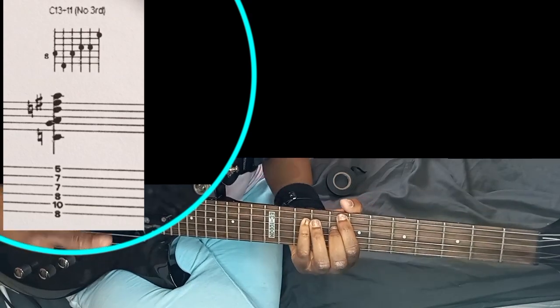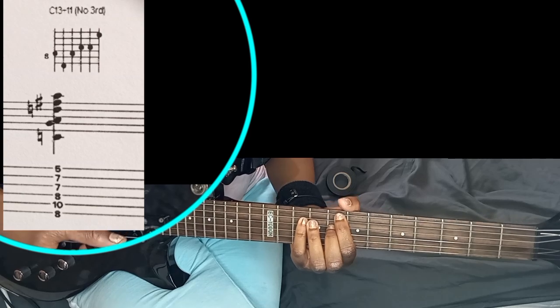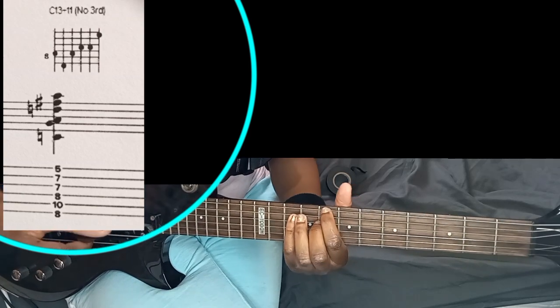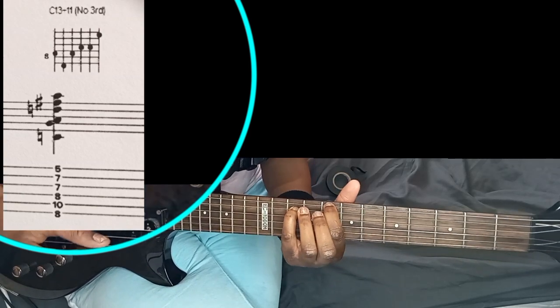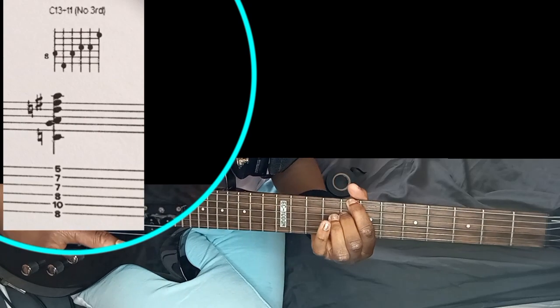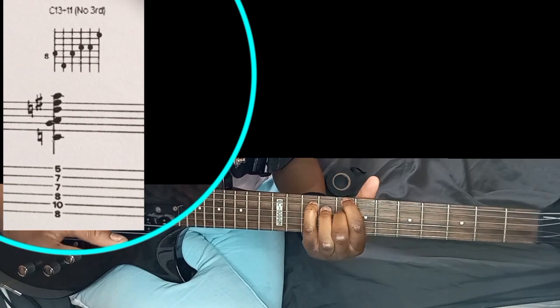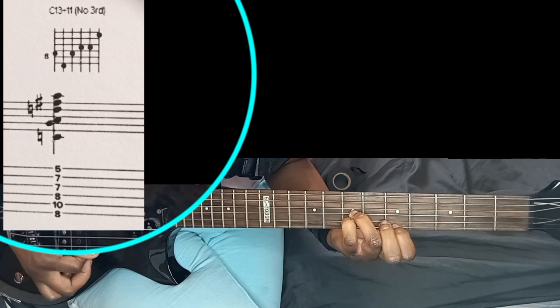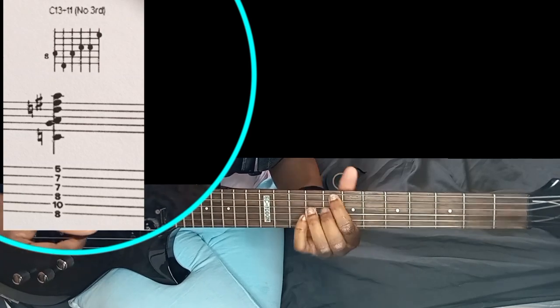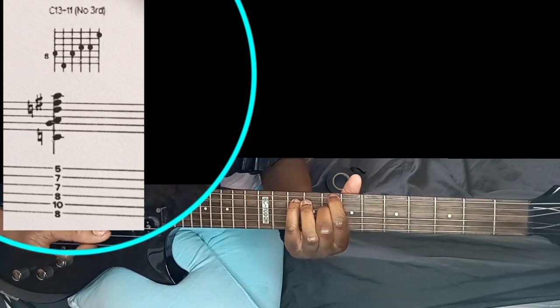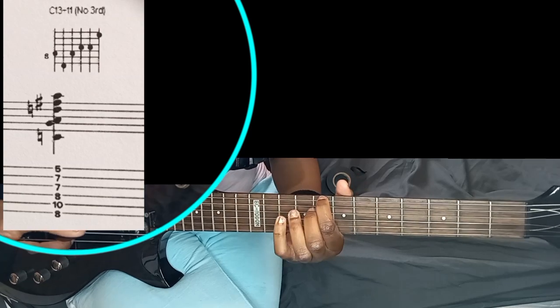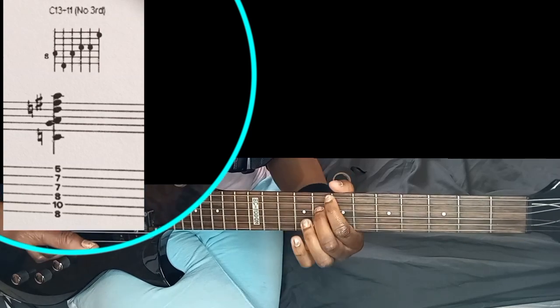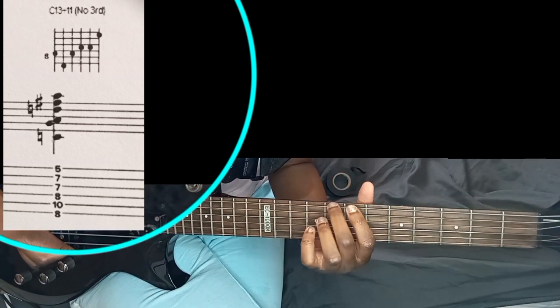And then we have our C7, but we leave out the 3rd. There's your C, there's your G, and there's your A sharp. All right. D major, C7, no 3rd. C, G, A sharp.